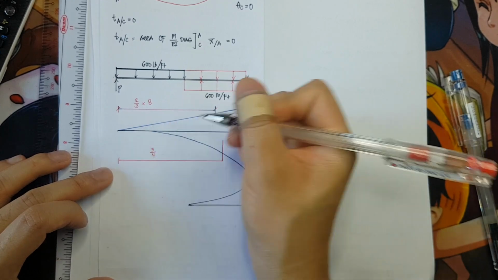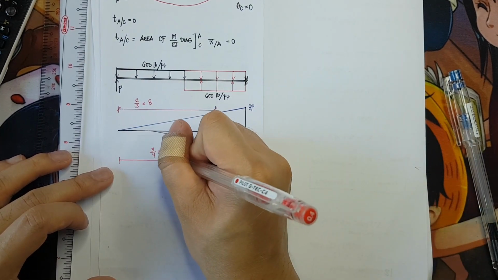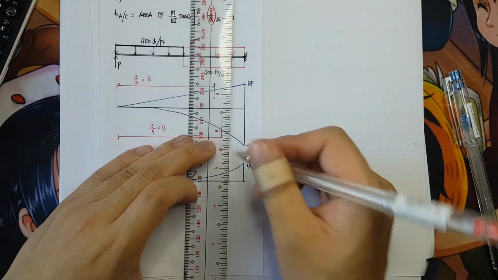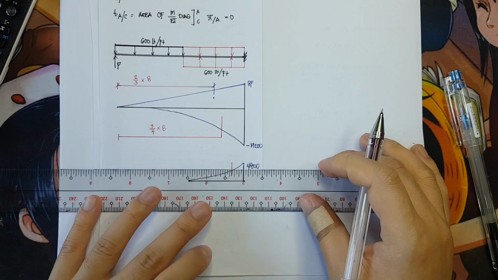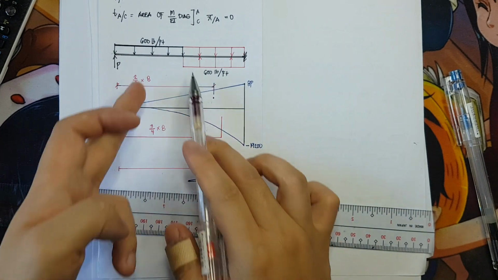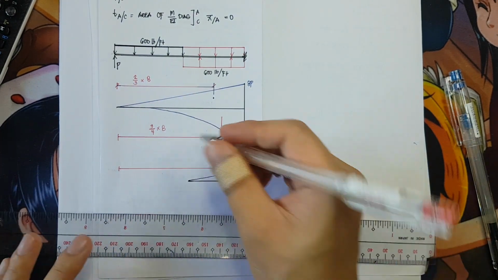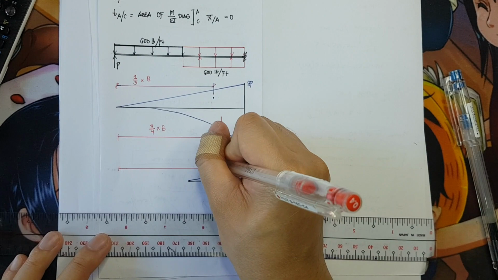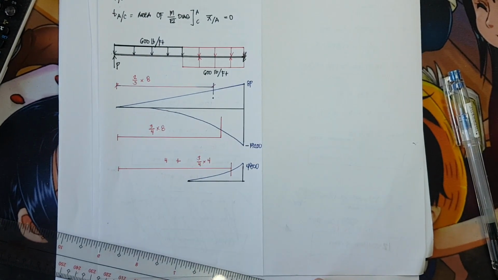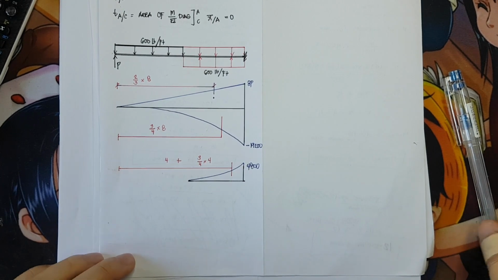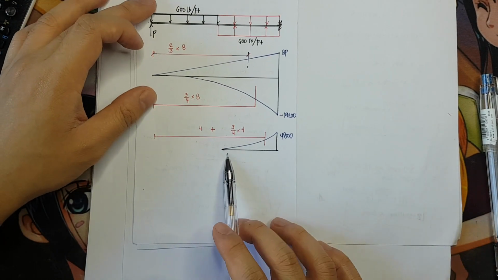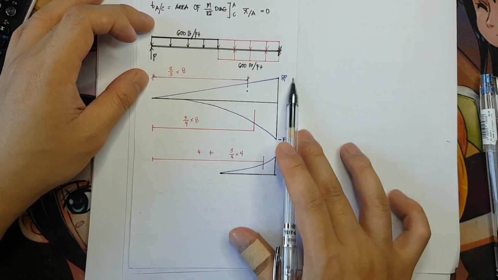So 3/4 of 8. Next, for the last diagram, we know that this is simply 3/4 from the top plus 4, because this is 4, then this is 3/4 of 4. So we have 3/4 of 4, then 4. Okay, then we are now ready to make our equation. So with that, we can now determine the value of P. So the first is, we have 8P.